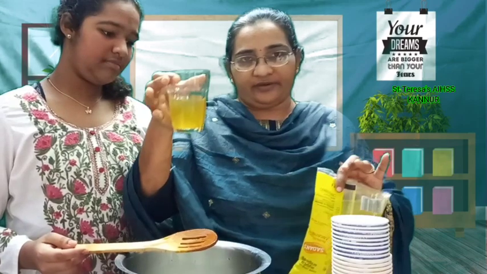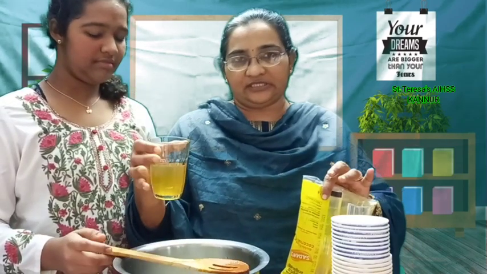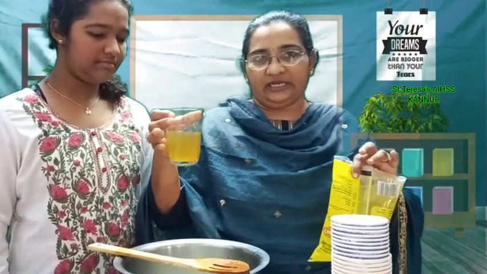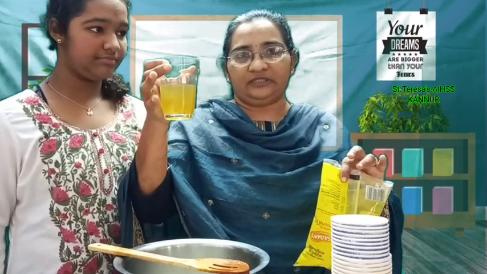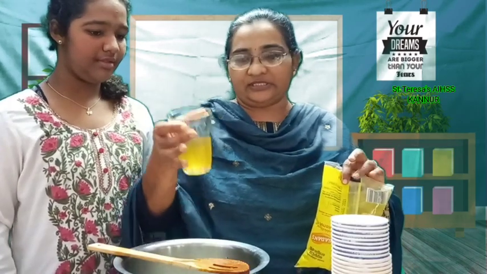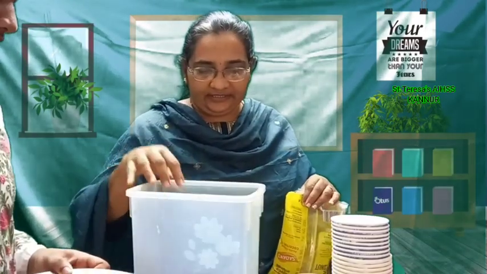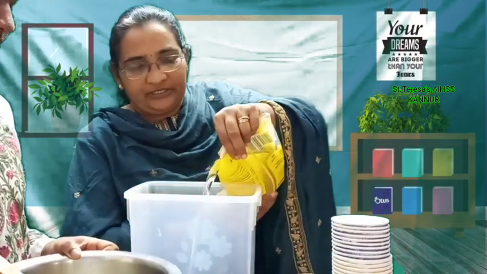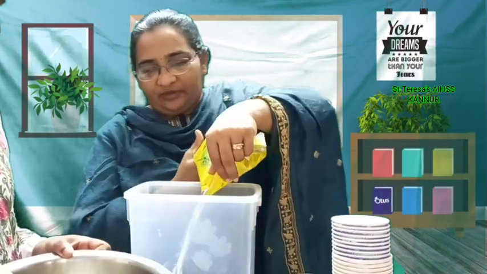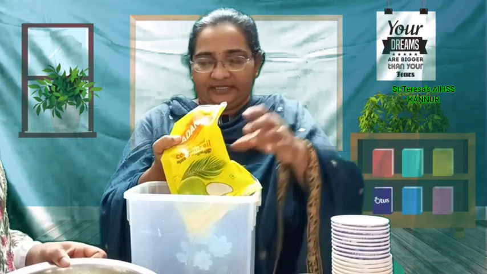The rosin is already there in the packet. You have to use this for this one, not for any other type of soap. It doesn't matter if you don't use this. But I have heated coconut oil and rosin, melted it, cooled it and kept it. I have taken a plastic container here. I am going to put this coconut oil into this plastic container.